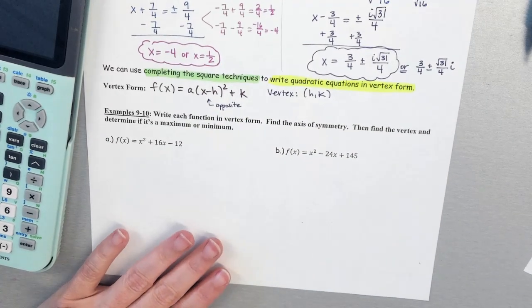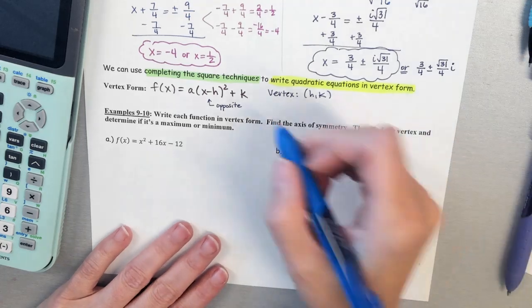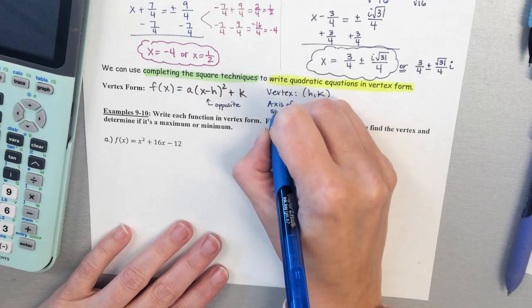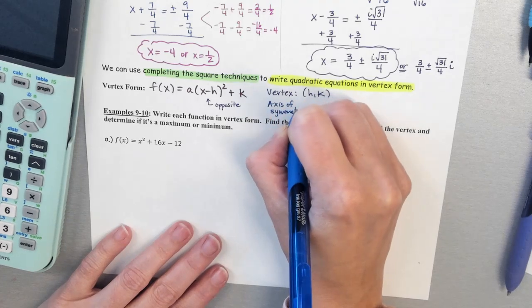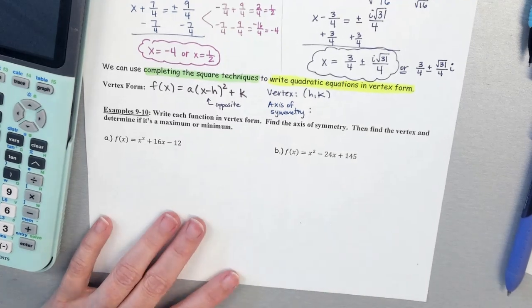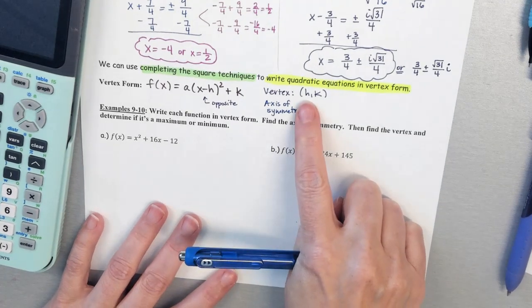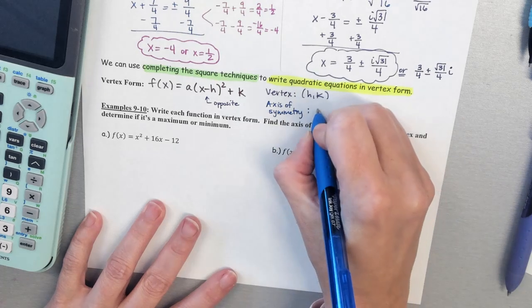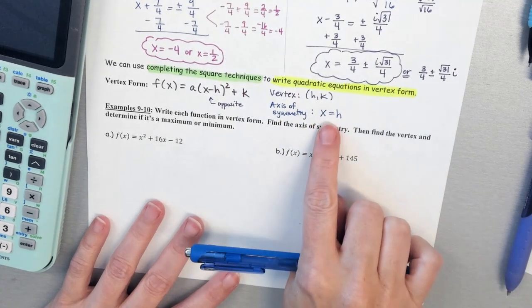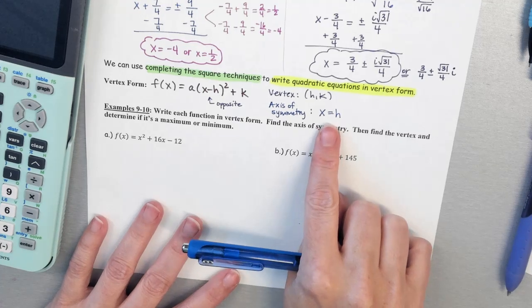You are also going to have to find the axis of symmetry. The axis of symmetry always goes through the x coordinate of your vertex. So the x coordinate of your vertex is h, and the axis of symmetry is a line, so you have to have that x equals there.